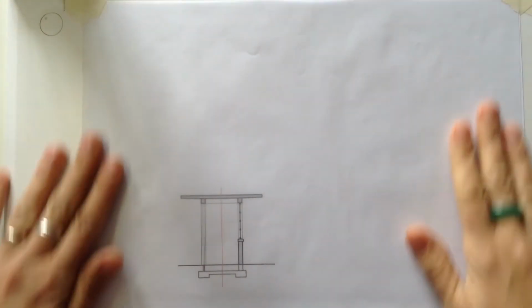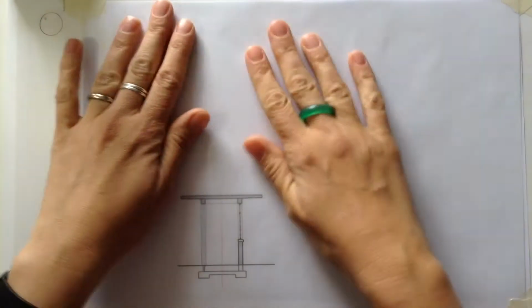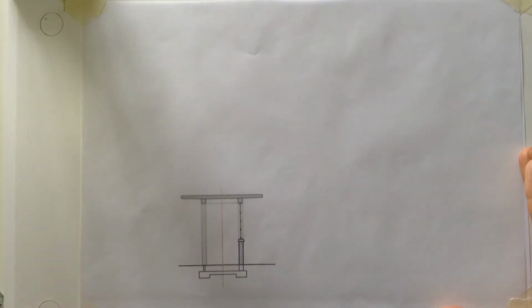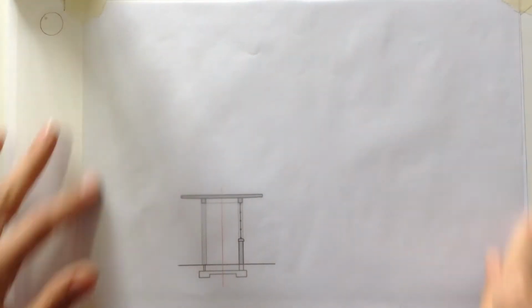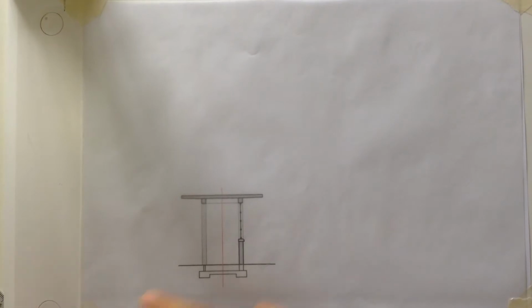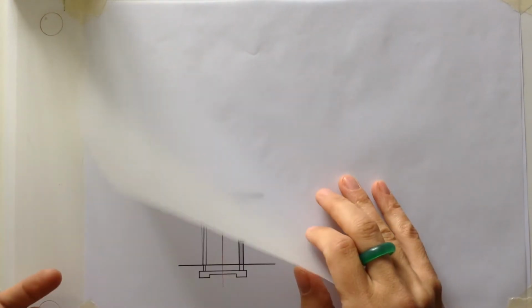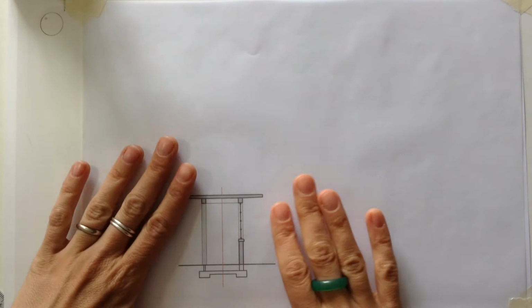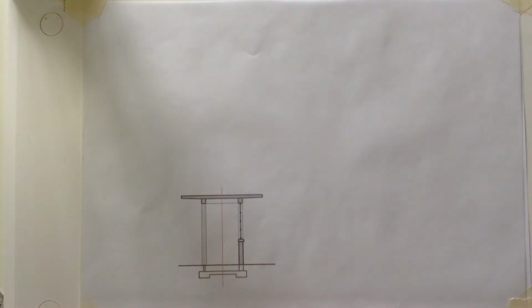I've fixed my tracing paper down on top of my original section drawing, so I am all ready to go. You can decide to fix down all four corners, but in this case I decided to keep one flexible and up on my tracing paper so I can keep lifting it up and you could see how my drawing is forming away from the underlay, the section underlay.